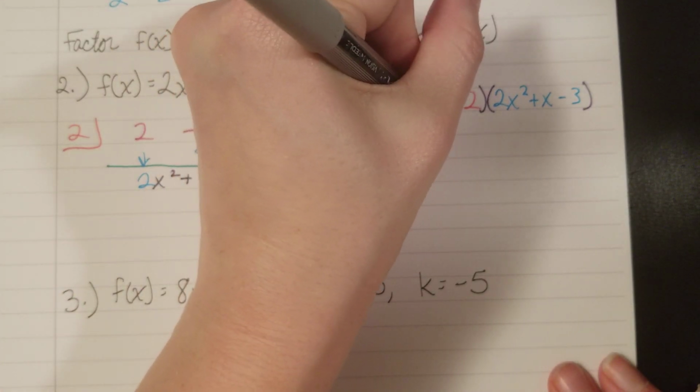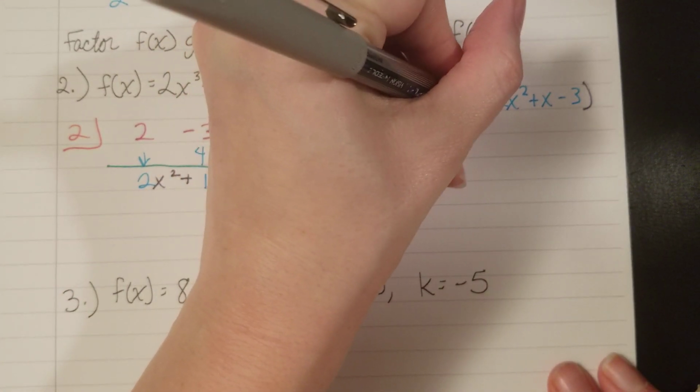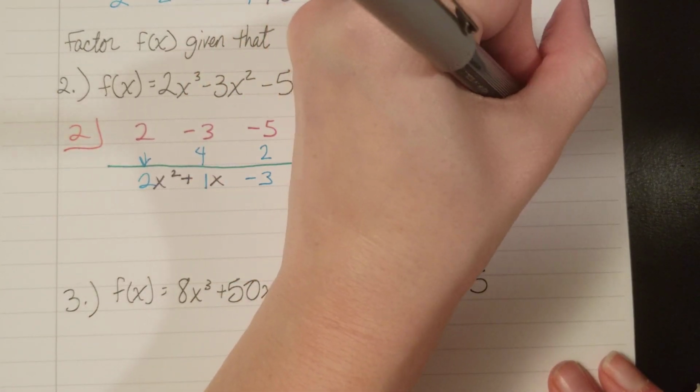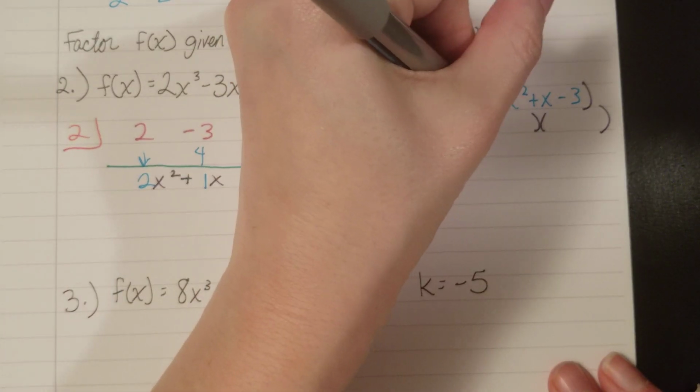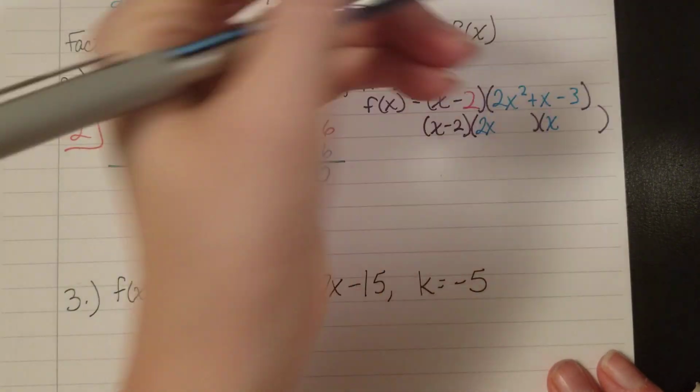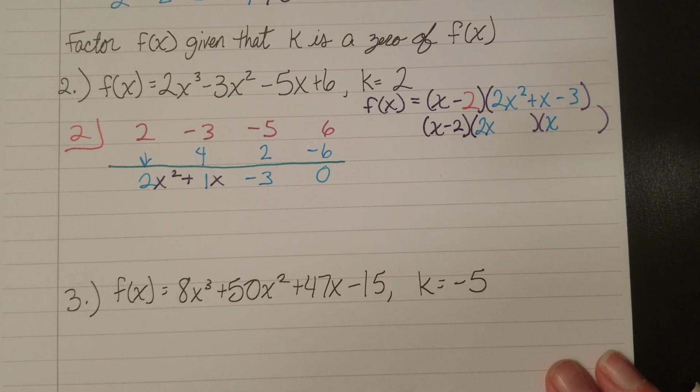We could factor that by using either guess and check or the AC method. So I'm going to bring down the x minus 2. I think guess and check would be pretty easy on this one because there's not a whole lot of options. We've got 2x squared, so I know that I need a 2x and an x to multiply together to equal 2x squared. That's pretty much the only way to make that work.